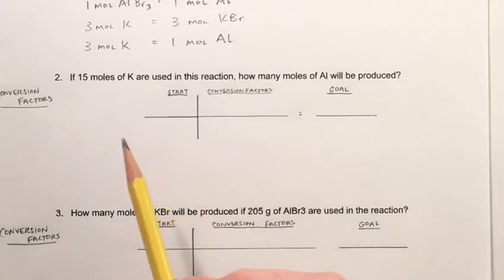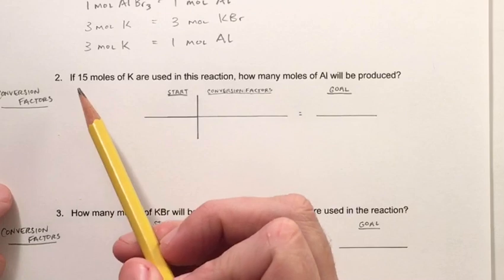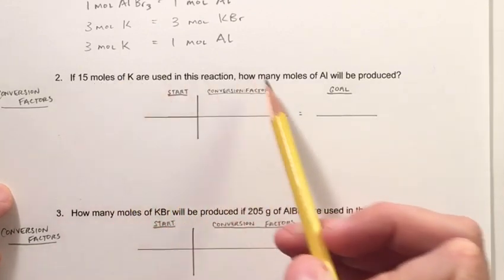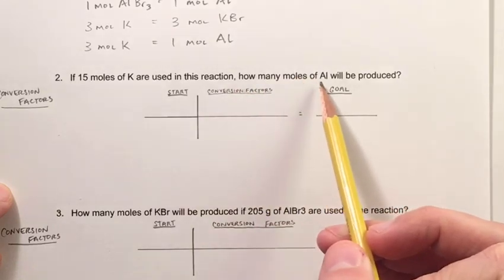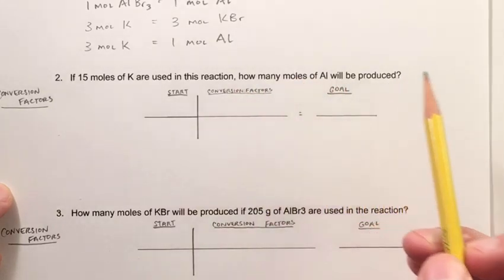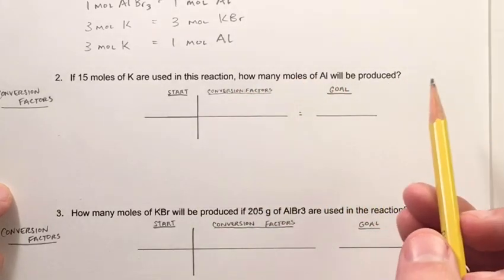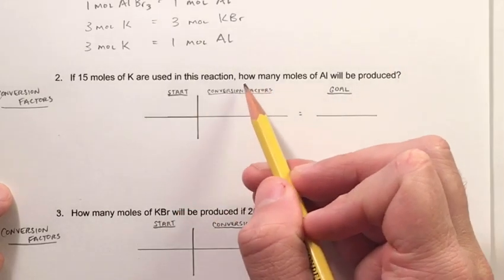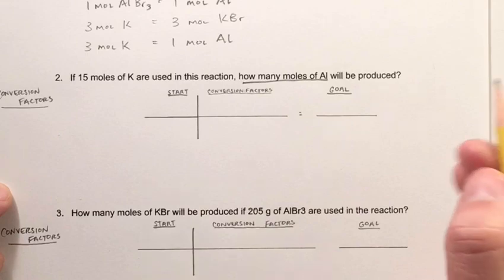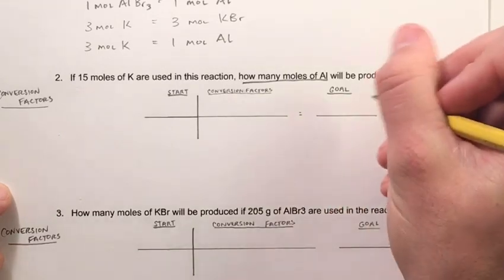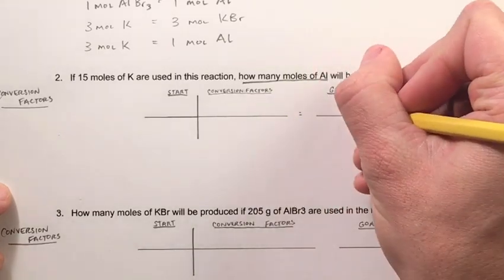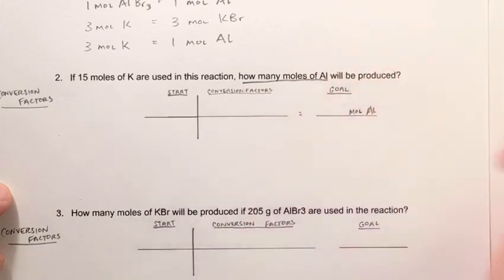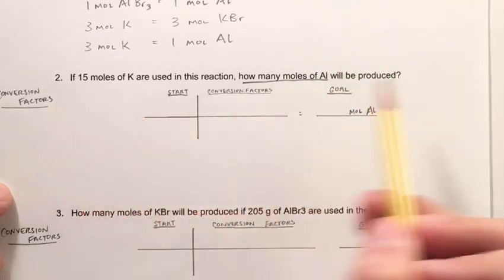Alright, I have some of my stuff set up already here. Let's look at the question first though. If 15 moles of potassium are used in this reaction, how many moles of aluminum will be produced? So again, let's always start by finding what we're going to answer this question in. It wants to know how many moles of aluminum. So my goal at the end of this conversion problem, I should have moles as my unit, and my formula should be aluminum.